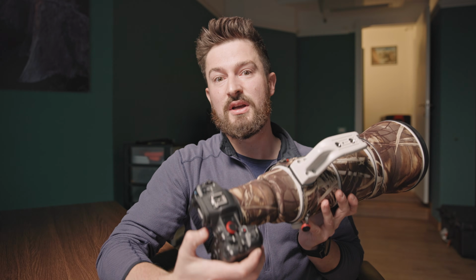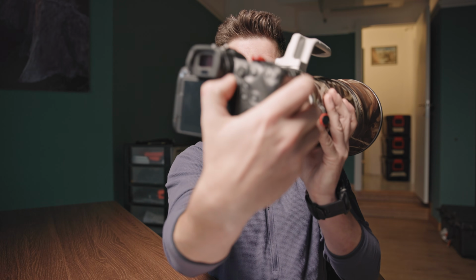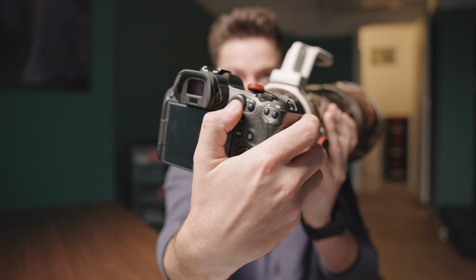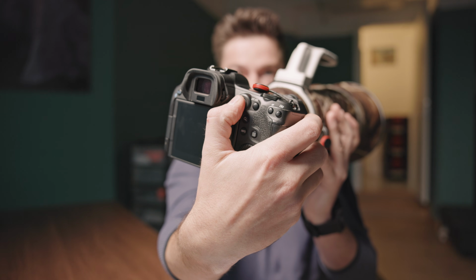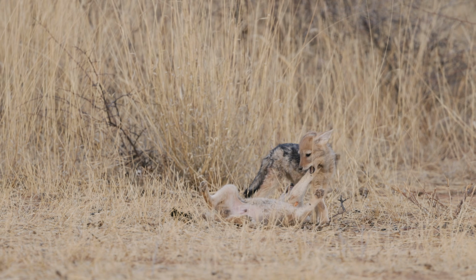If your camera does not have this setting and you cannot use the LCD to control the autofocus point, you can still use the joystick here and assign to this joystick the function to move around the autofocus.